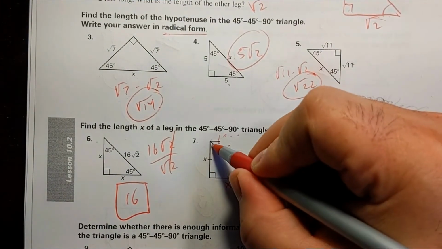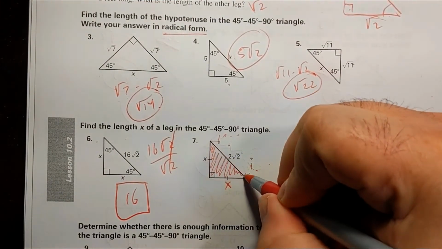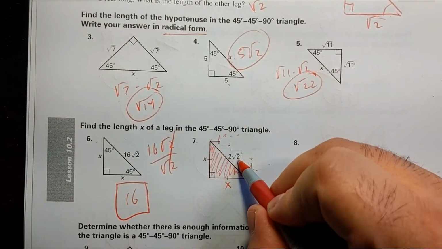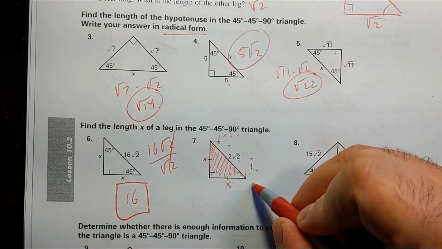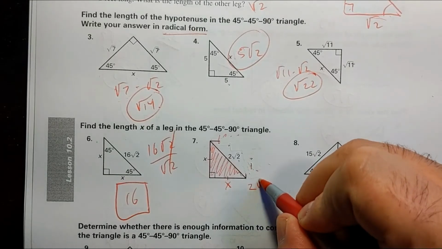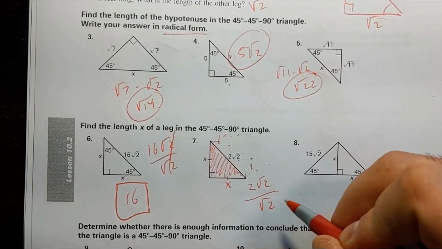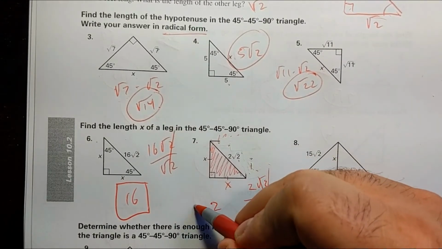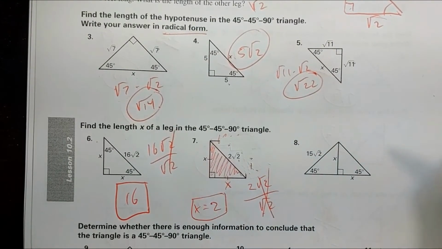And this triangle that I have left over, that's the hypotenuse. Those are the legs. So I'm going to divide because I'm going in reverse. So 2 square root of 2 divided by the square root of 2. These will cancel each other out. X has to be 2.